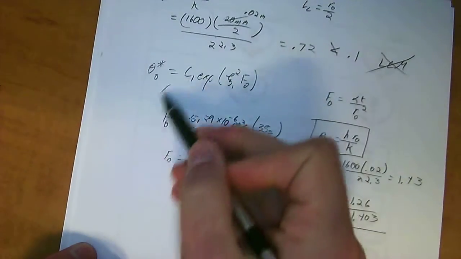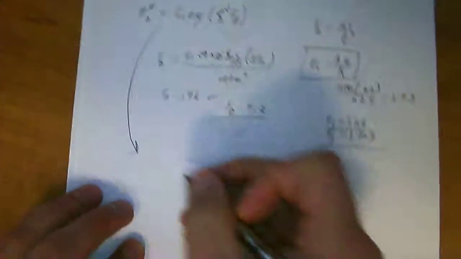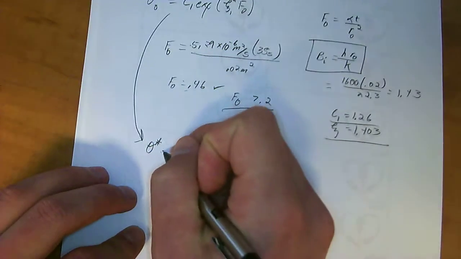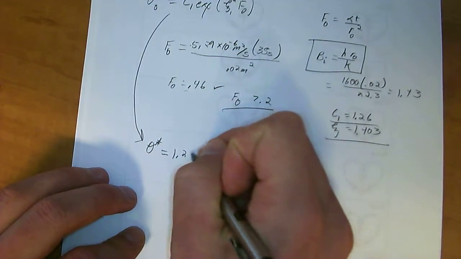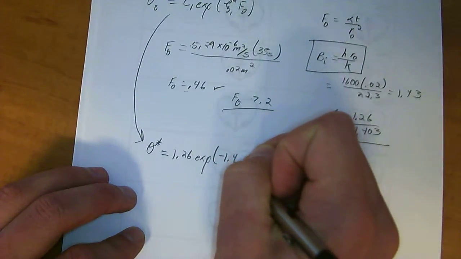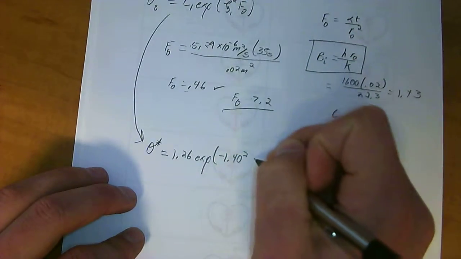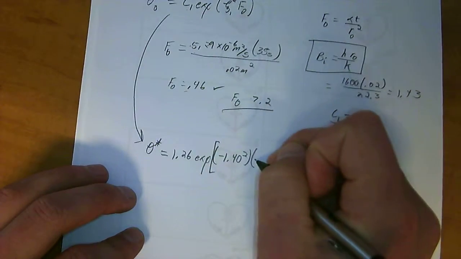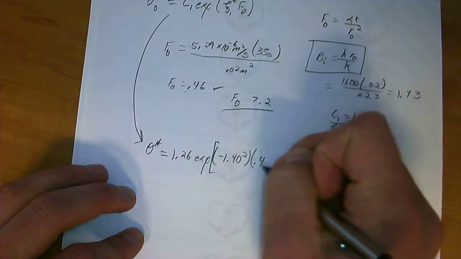So now, if we take this equation down here with the values that we all found, we'll find that theta star is equal to 1.26 exponential negative 1.40 squared times 0.46.